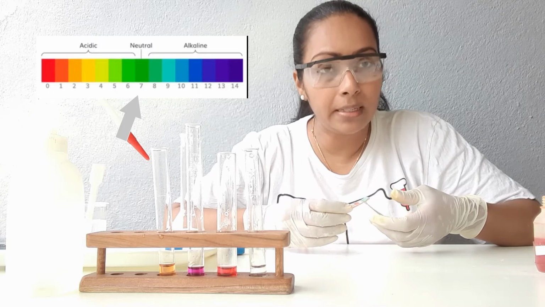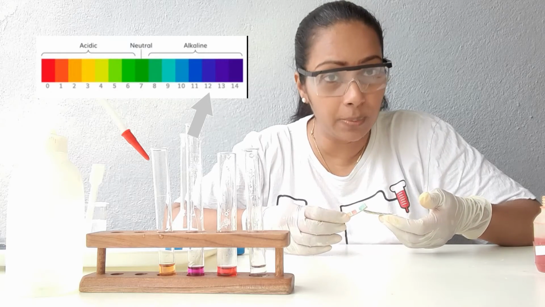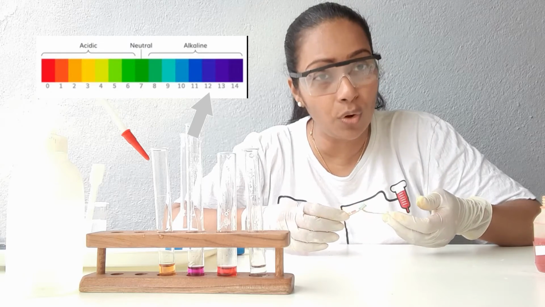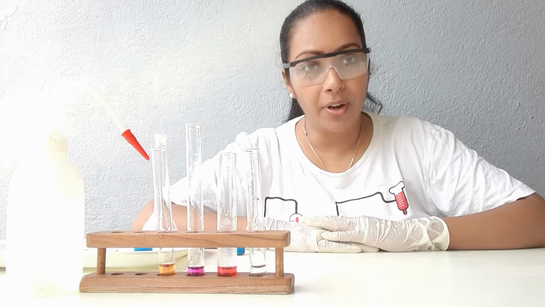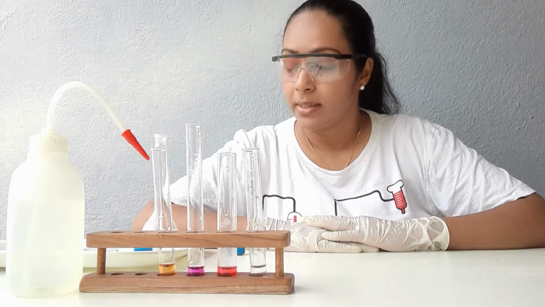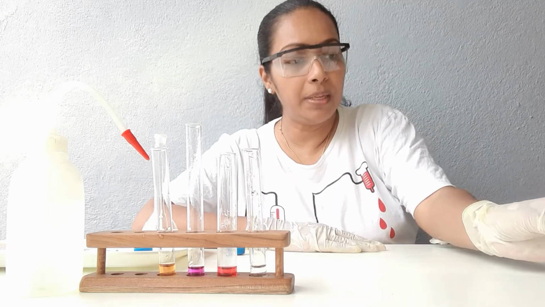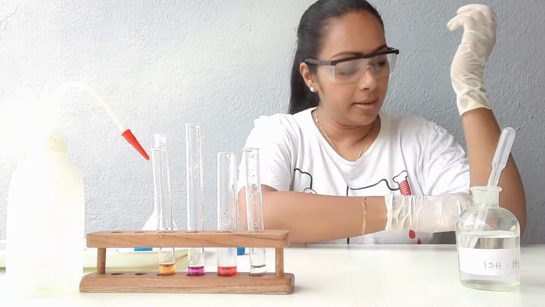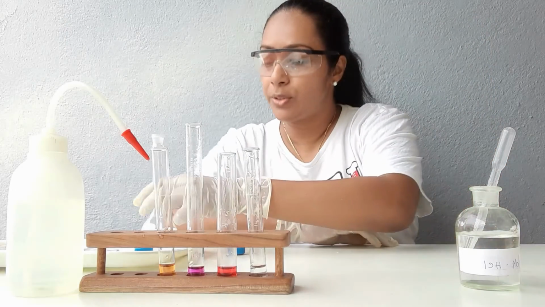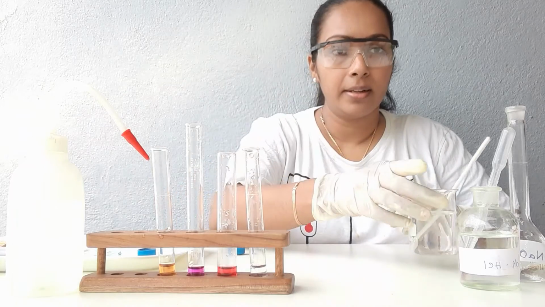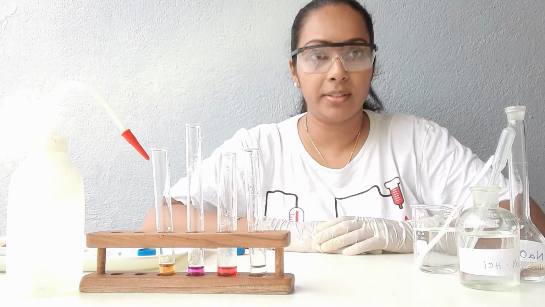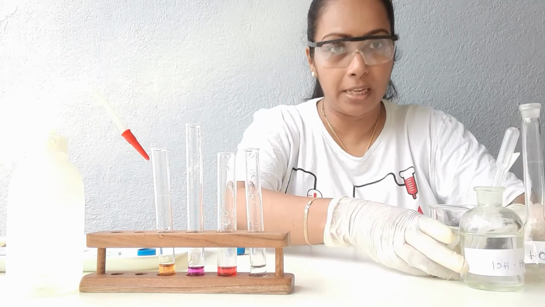After that, little by little it turns into purple color, and the strong bases give dark purple color. Let's find out the strength of the hydrochloric acid that I have with me, and the sodium hydroxide solution and the sodium chloride, the salt, with the pH paper.